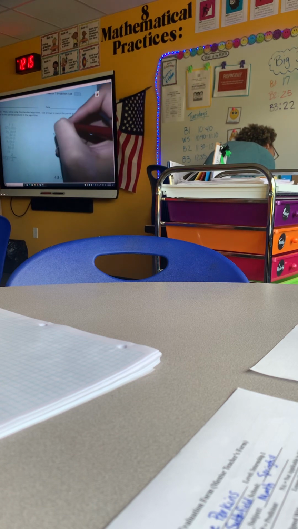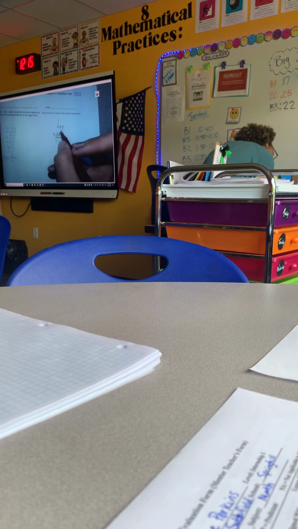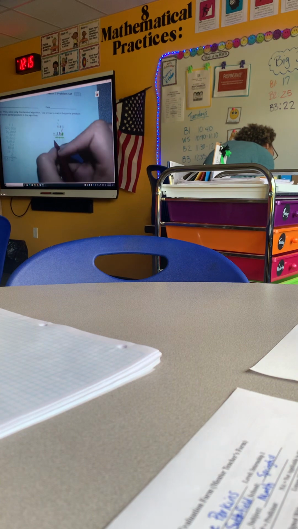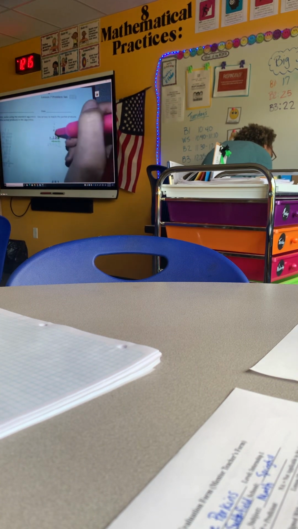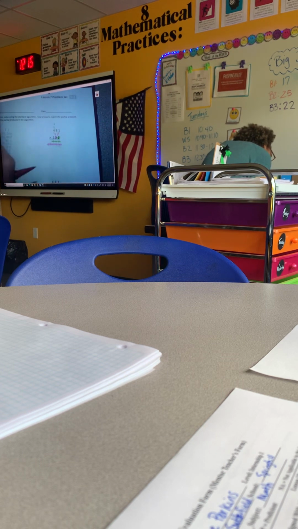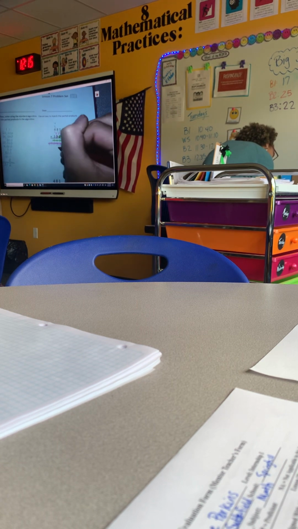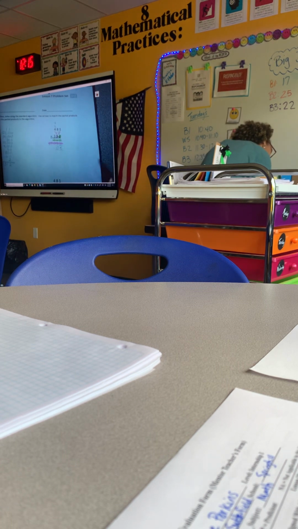Drop your 0, put a 4. 5 times 4 is 20, plus 4 is 24. So we're highlighting. And then we add 2 zeros for moving over 2 place values.